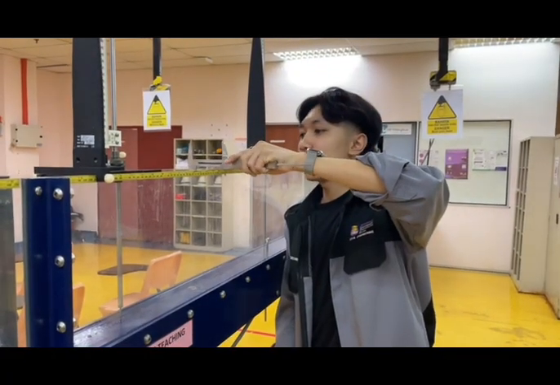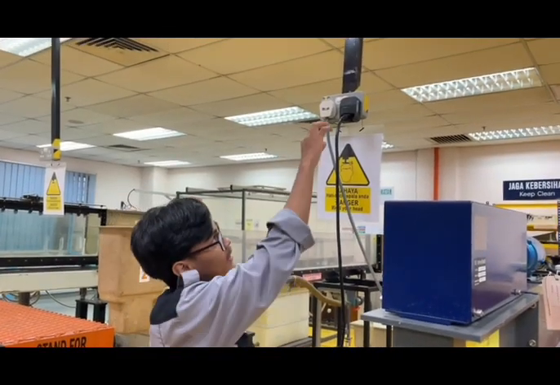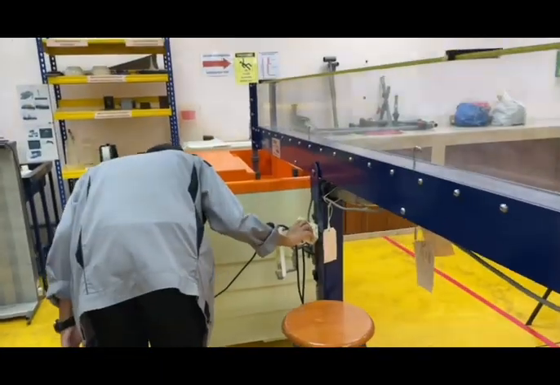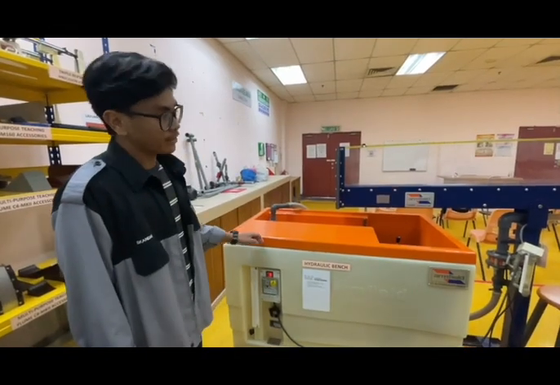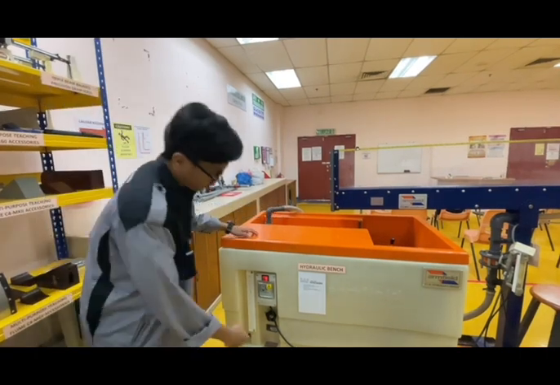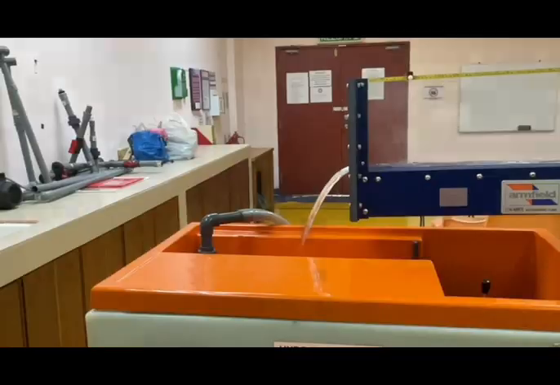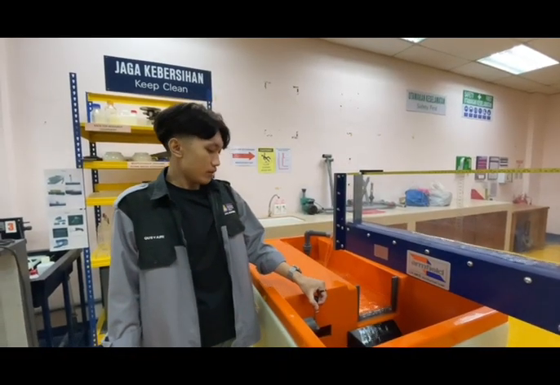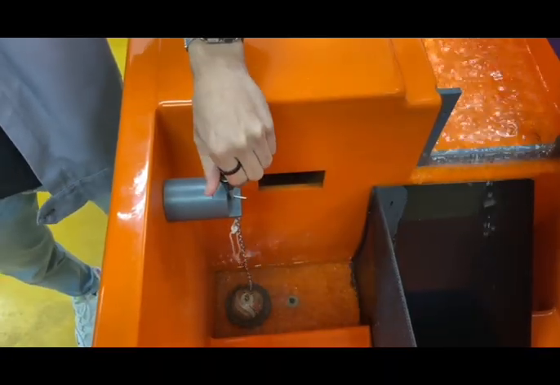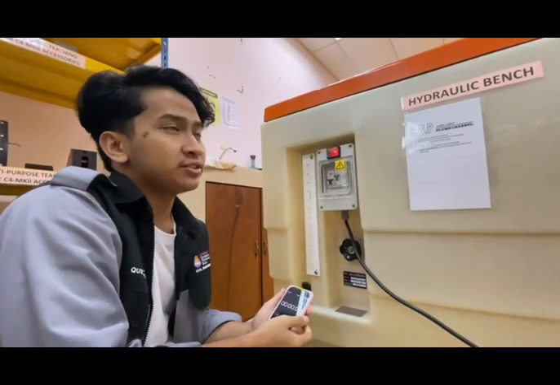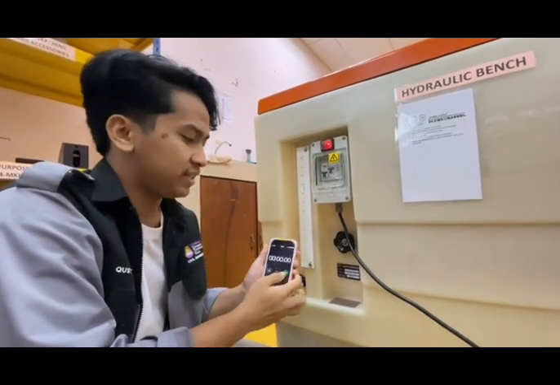First, we measure the width of the flow channel. We measure the height of the sluice gate. Turn on the power supply. Next, we open the valve to start the water to flow in the flume. We close the hydraulic flush to regulate the flow rate of the water. Next, we measure the discharge of the water by measuring the time taken for the flow meter to reach 5 liters using the stopwatch.